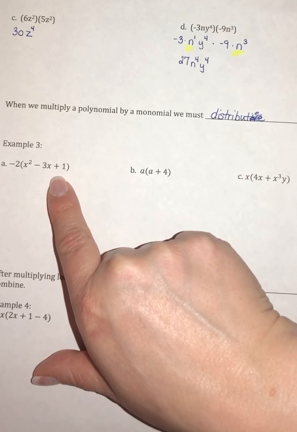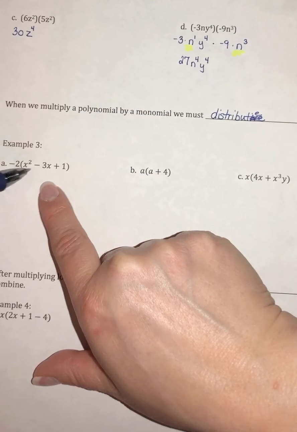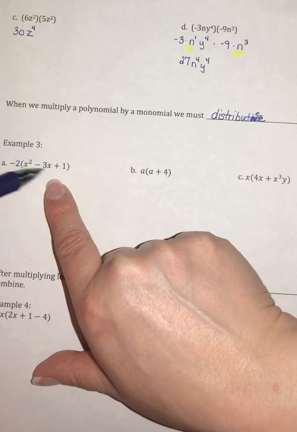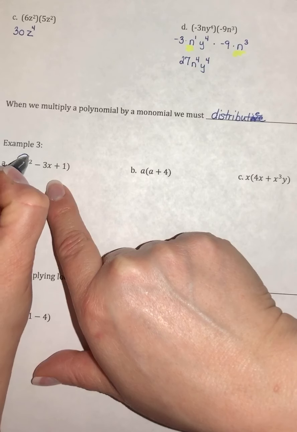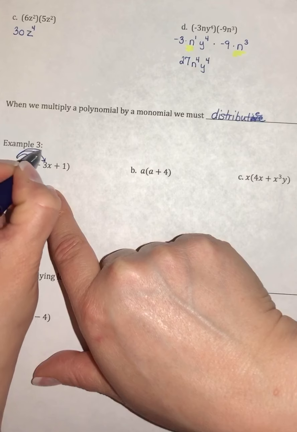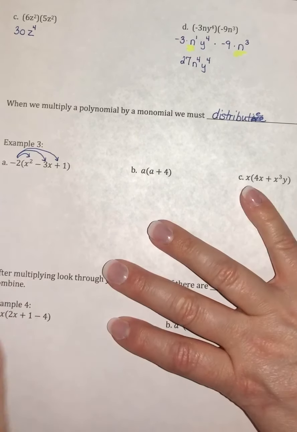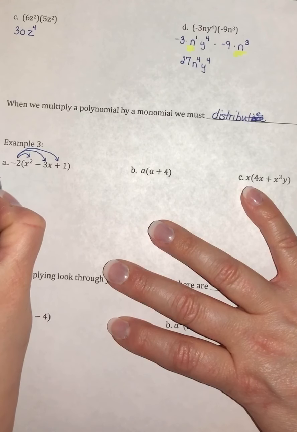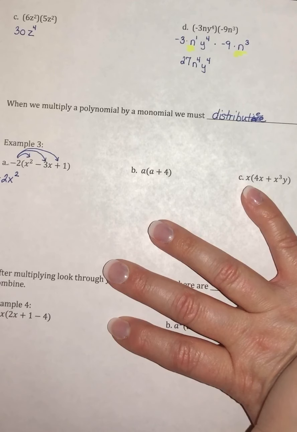We've seen problems like this before, where we have a constant term, a plain old number in front, and then either 2 or 3 terms that are added or subtracted next to it. That's our polynomial. This specifically would be a trinomial. There's 3 terms. So we have to distribute. I essentially have to go -2 times every single term in the trinomial. So I'm going to do -2 times x squared, which will give me a -2x squared.